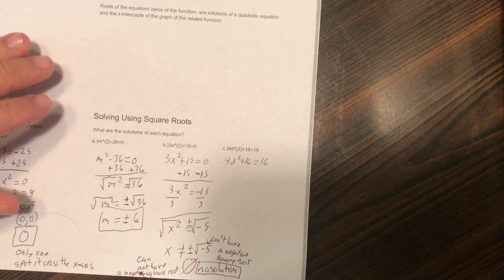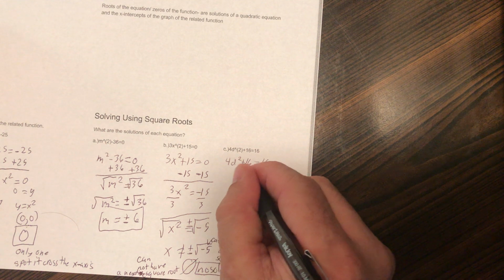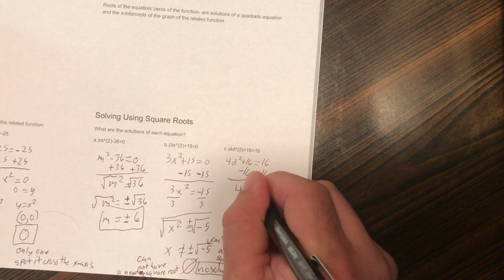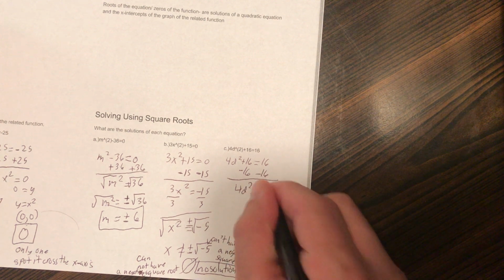Okay, so now doing the very last one. You have 4D to the second plus 16. So this is kind of going back to the graphing one. Now you subtract 16 from both sides. You have 4D to the second equals 0.